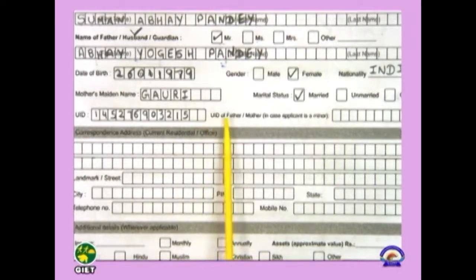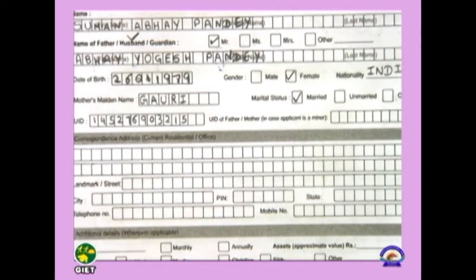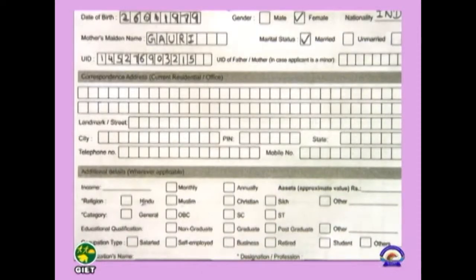UID of father, mother in case applicant is a minor. But children, we are not minor because we are above the age of 10 years. So we will leave the boxes blank. Correspondence address: current, residential, office. Children, you will write your house address.